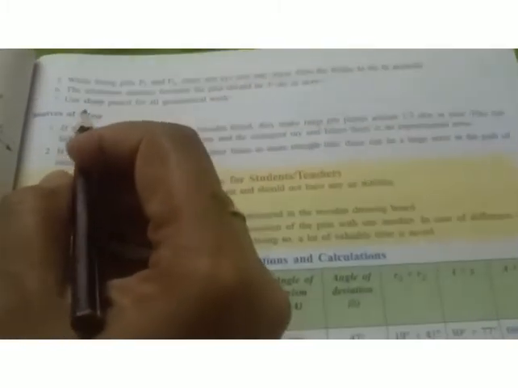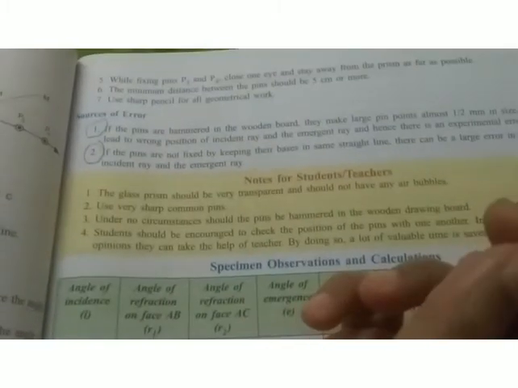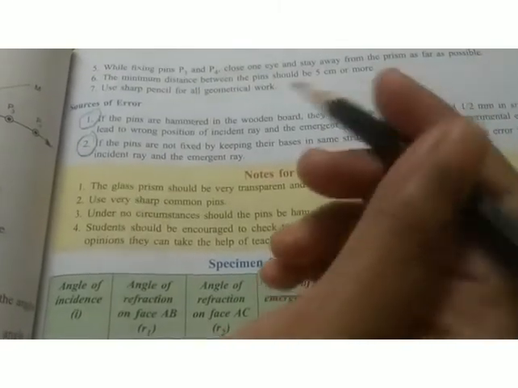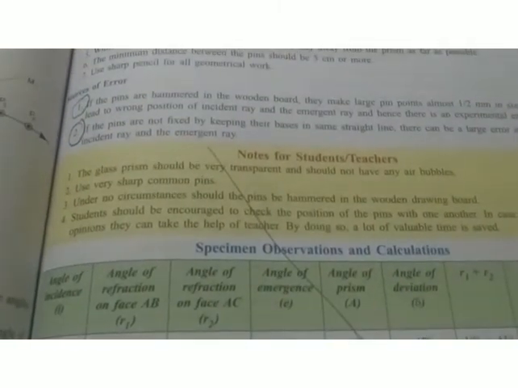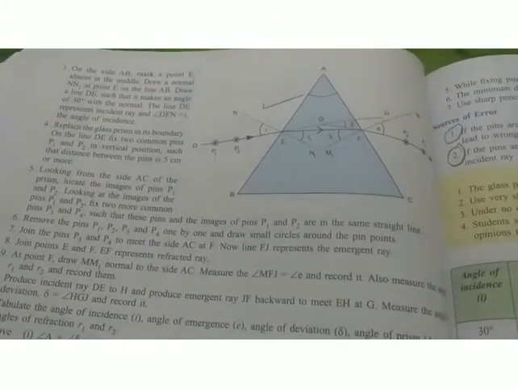Then after that, sources of error. From the sources of error also only 2 points are required. The rest of the things you need not write. All these things should be written on the right side. Now on the left side, first you need to draw this figure. Then on the left side you must draw the observation table. This is your observation table.